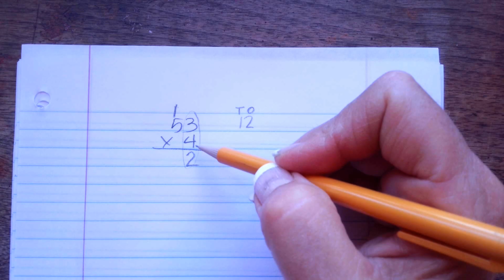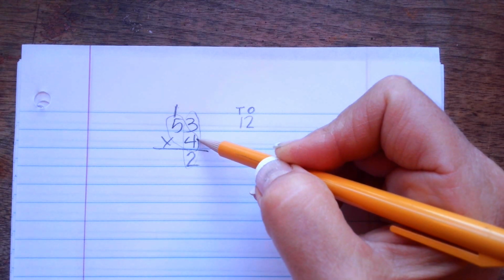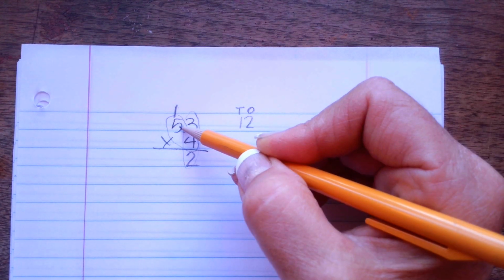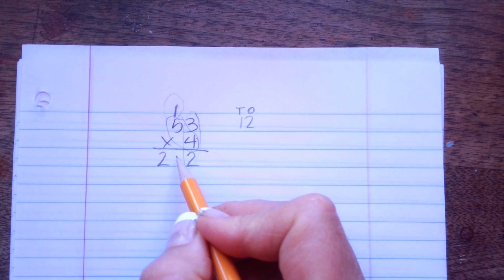Then the second step is to make a diagonal to the next number. So 4 times 5 is 20, and then whatever's up here you add. 21.